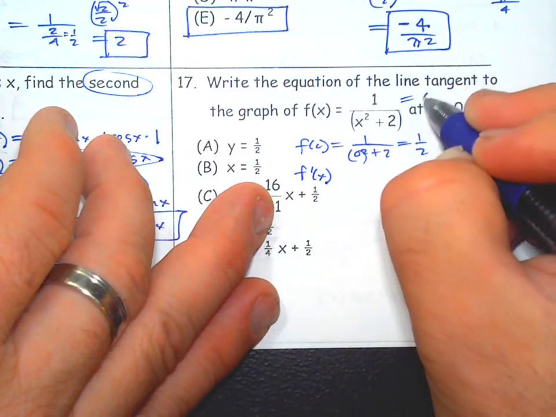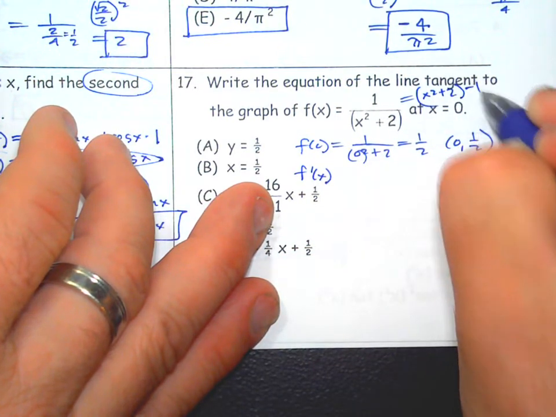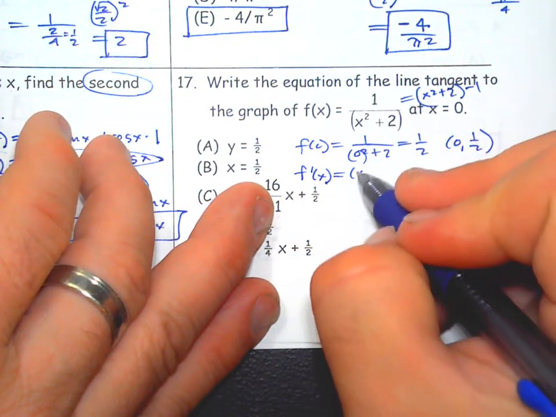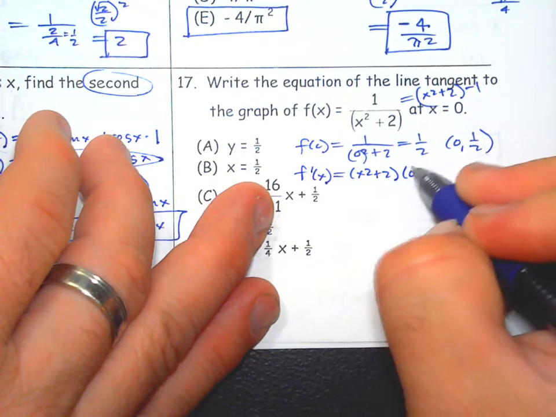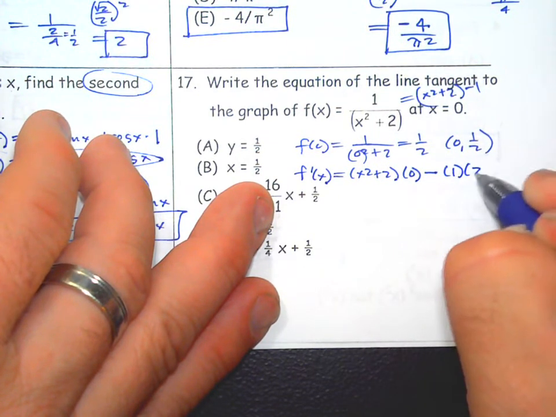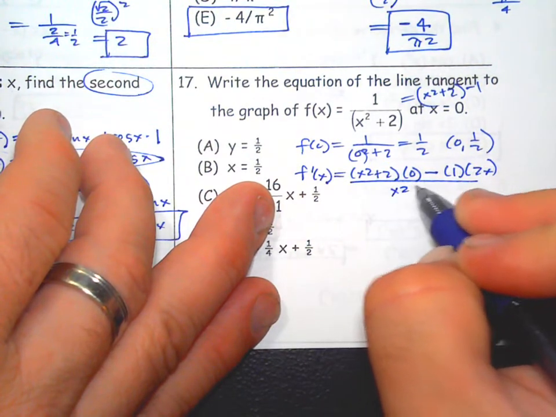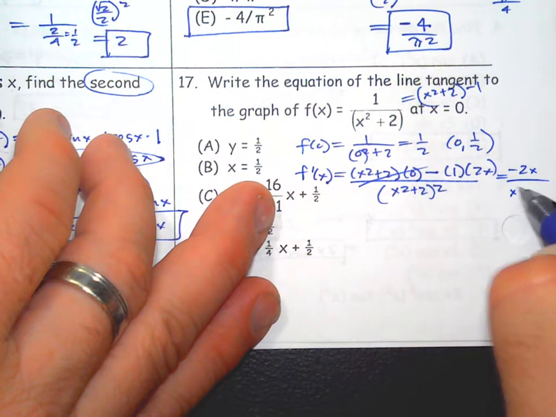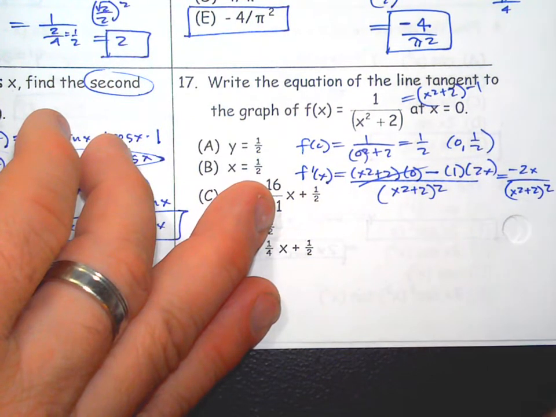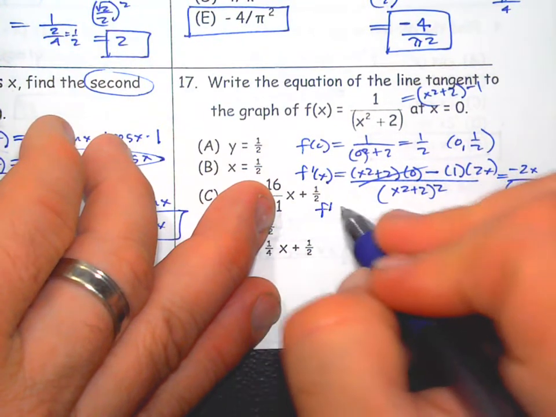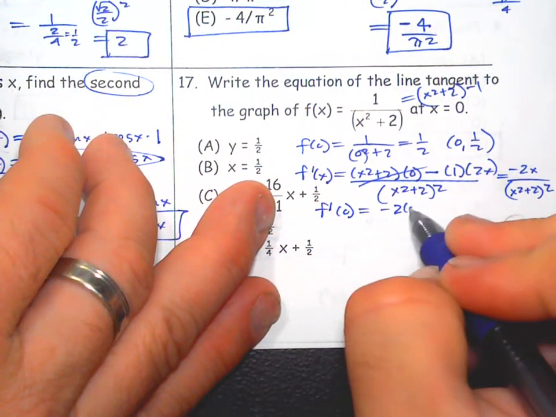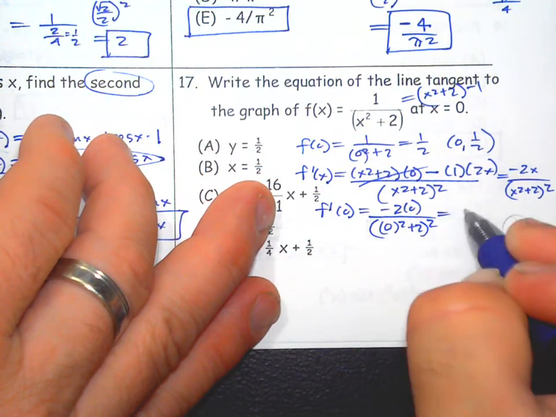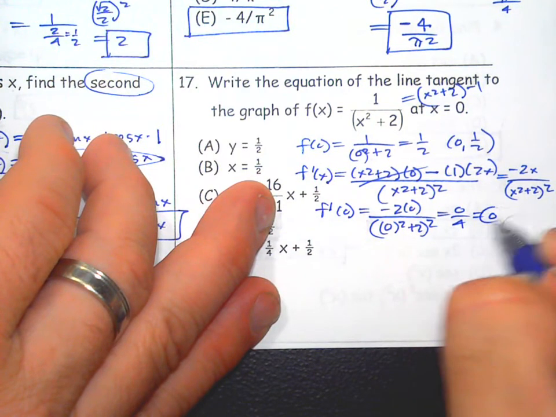Now this would be a good one to do x squared plus 2 to the -1, or you could do quotient rule either way. You want to do quotient rule? Do quotient rule. Low d high minus high d low all over low squared. So we get -2x over x squared plus 2 squared. So then we need to plug 0 into this, and it's not very exciting. We get 0 over 4, which is 0 for your slope.